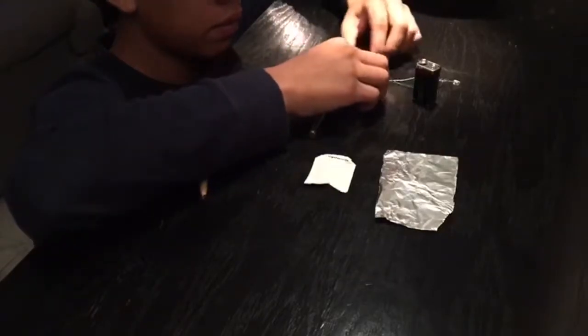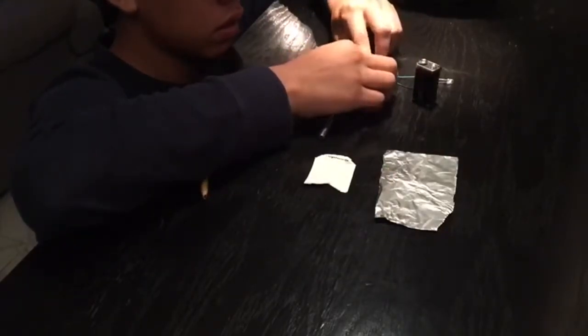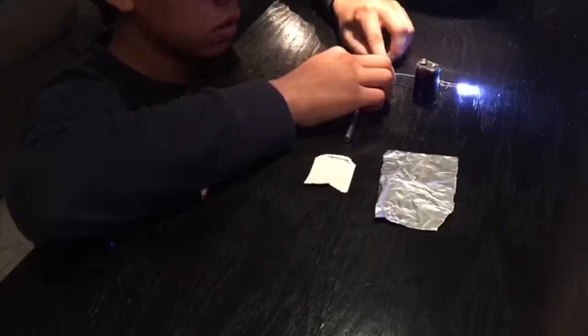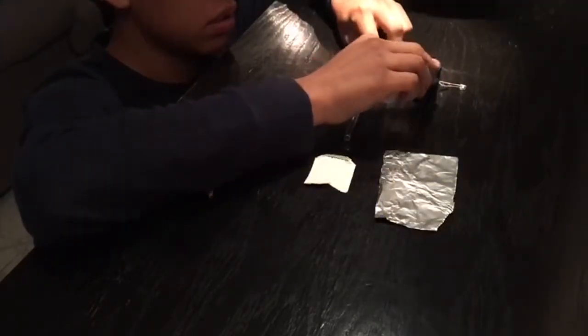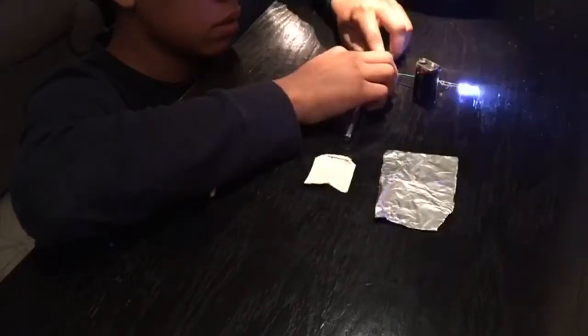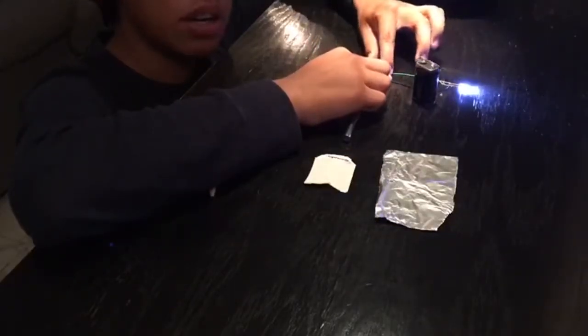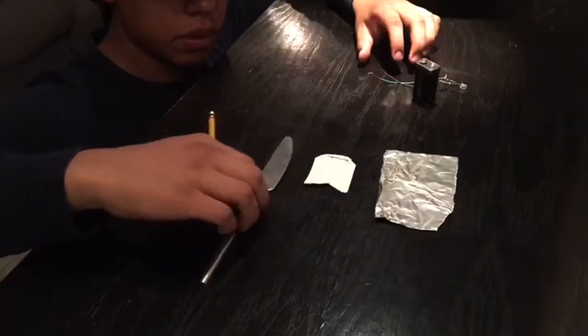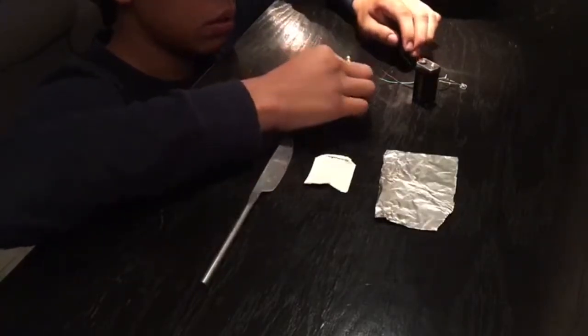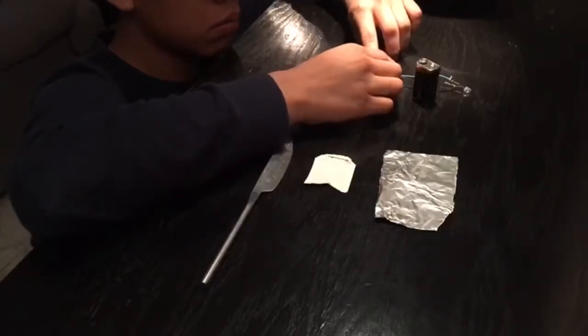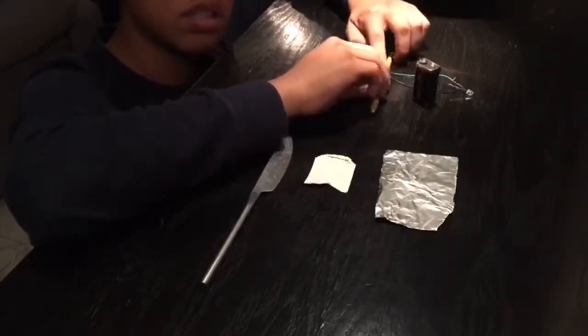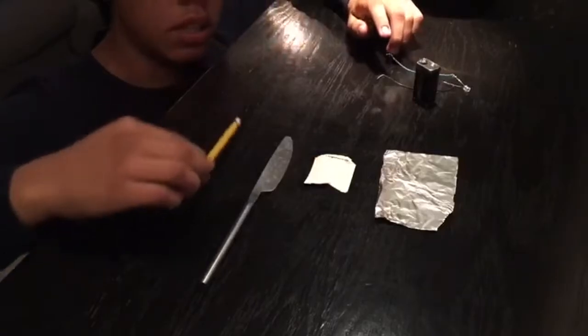The knife. It's a conductor, and apparently it's good because it turns on and the light is so bright, so it's a good one. And with the pencil, which is made of wood, it doesn't turn on, so it's an insulator.